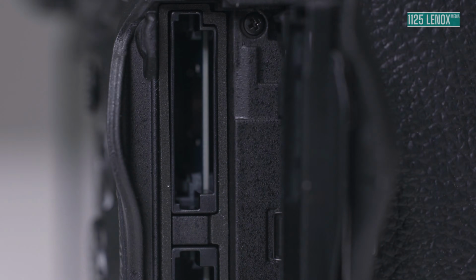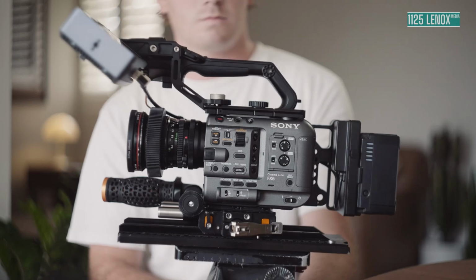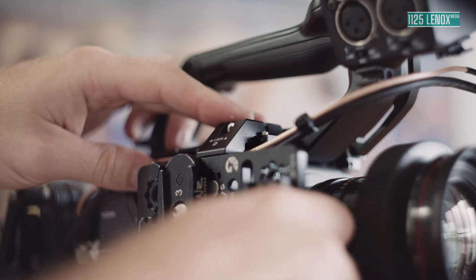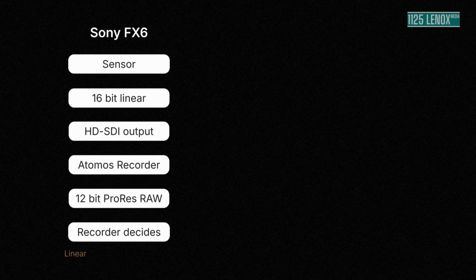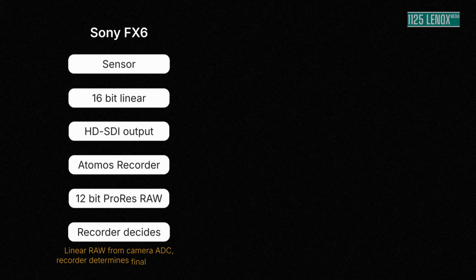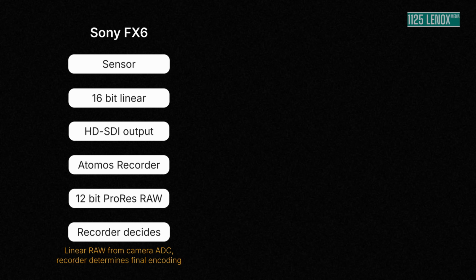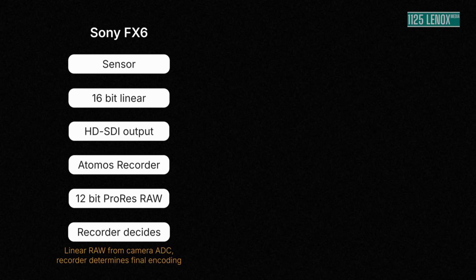The other thing we need to discuss is what happens when your camera outputs linear RAW. I know more cameras now are doing internal RAW, but we still have loads of cameras that require an external recorder. Let's start with the Sony FX6. Sony outputs 16-bit linear RAW via the camera's SDI to an external recorder. The recorder handles the encoding conversion, not the camera. That's important. The recorder is doing the encoding conversion, not the camera.